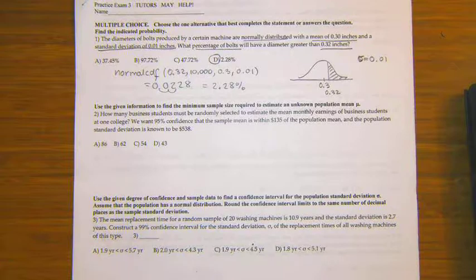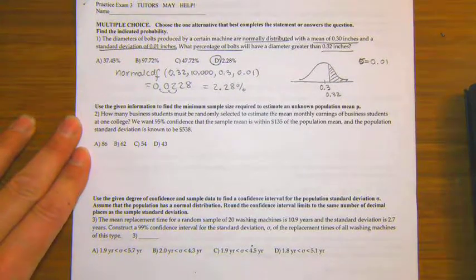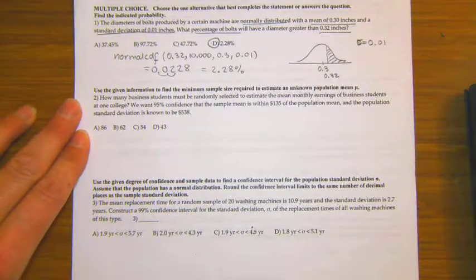So just understand percentage, probability, area, those correspond to each other. Obviously, when you're changing it from probability to a percentage, you have to move the decimal point, but it's the same type of problem. All right, let's move on to number 2.